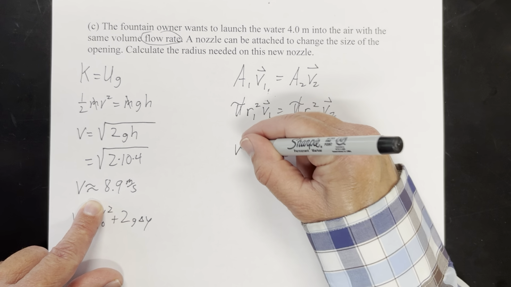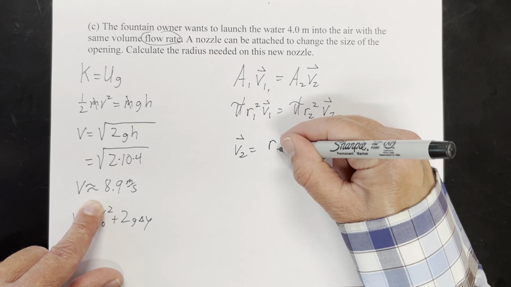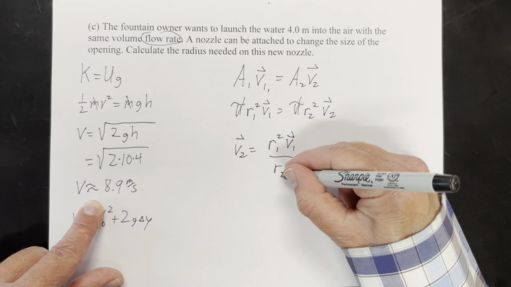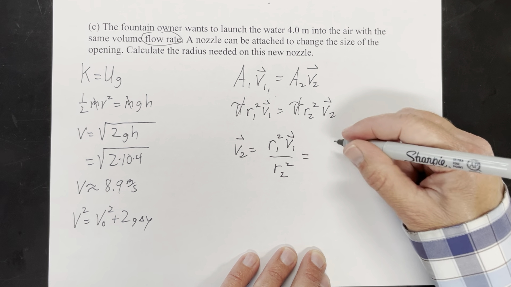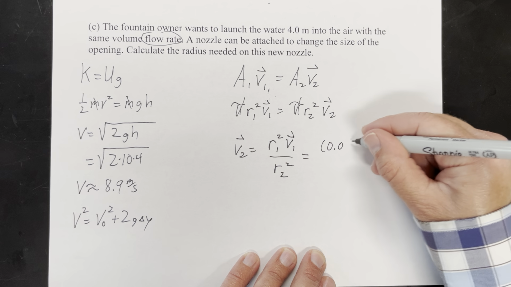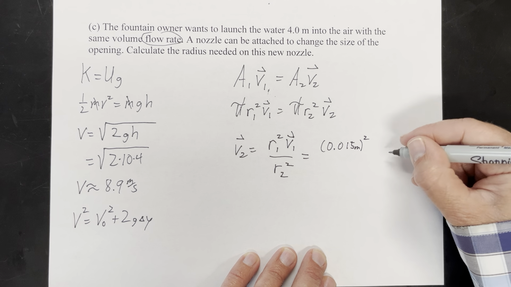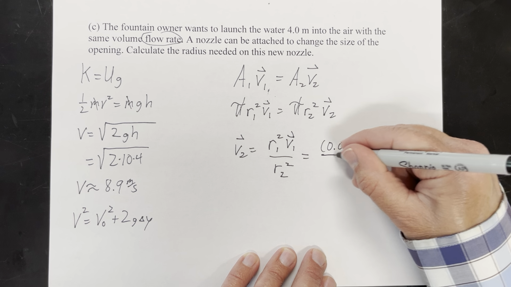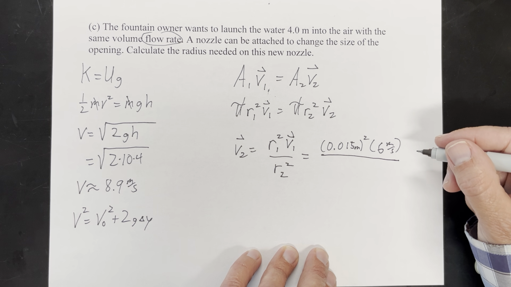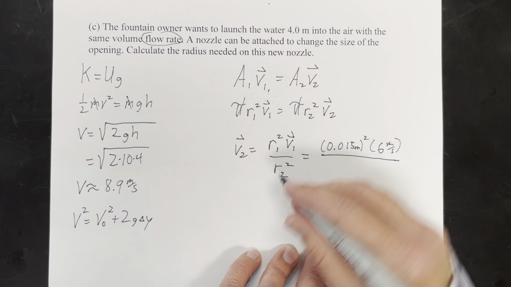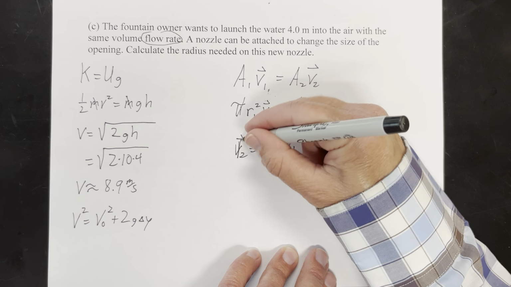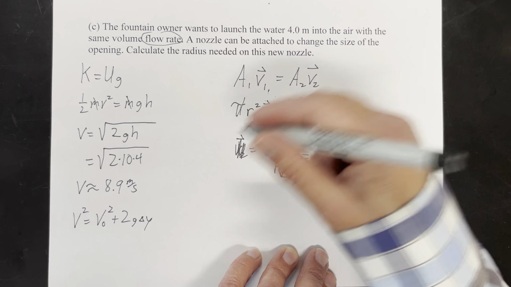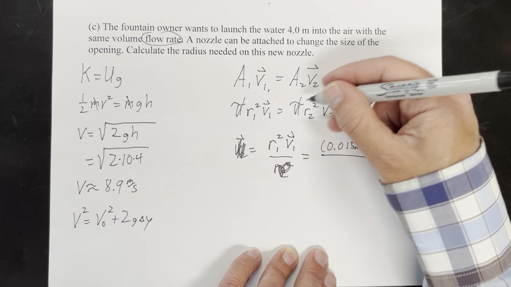So if I want to rearrange this and solve for velocity 2, I get radius 1 squared times velocity 1 divided by radius 2 squared. And let's plug in there. Radius 1 was 0.015 meters. Don't forget to square it. Velocity at that radius was 6 meters per second. And then I'm going to divide this down here by, sorry, I messed this up here. I'm solving for radius, excuse me, not velocity.